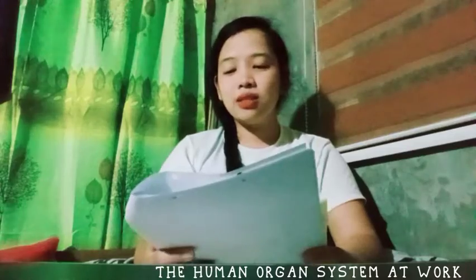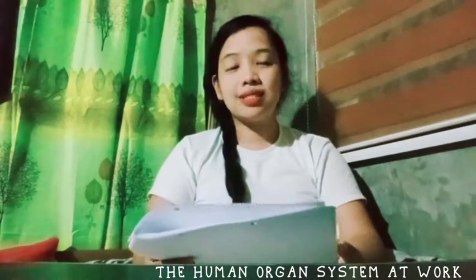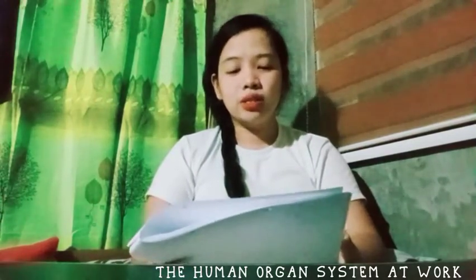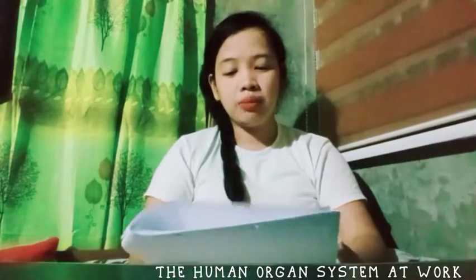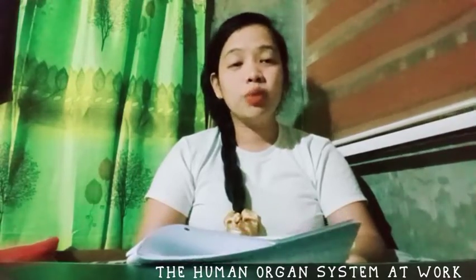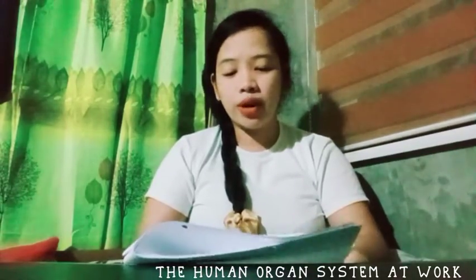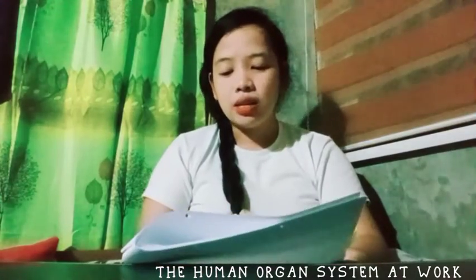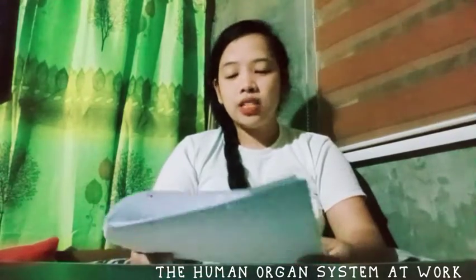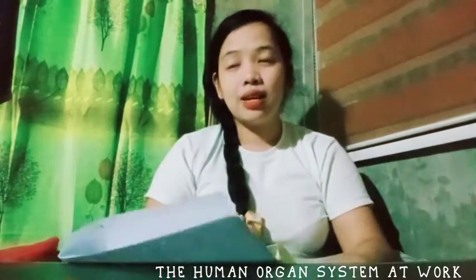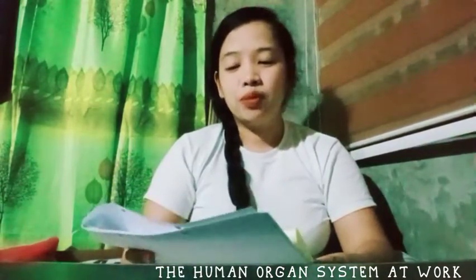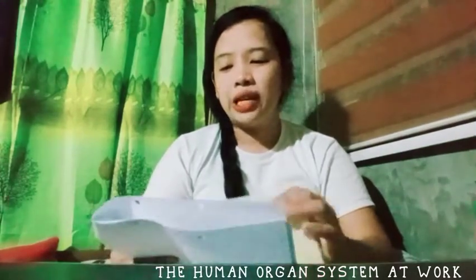So for the last activity, Activity number 4, about Science Grade 6, second quarter, human body systems, the human organ system at work. The objective is that the learners demonstrate understanding of how the major organs of the human body work together to form organ systems. The activity is to explain how the organs of each organ system work together. As you can see, they are also aligned like the other activities on the previous topics I have tackled.